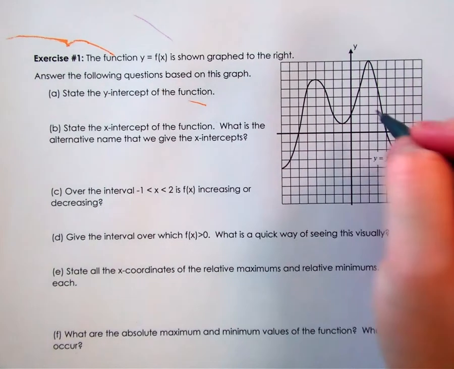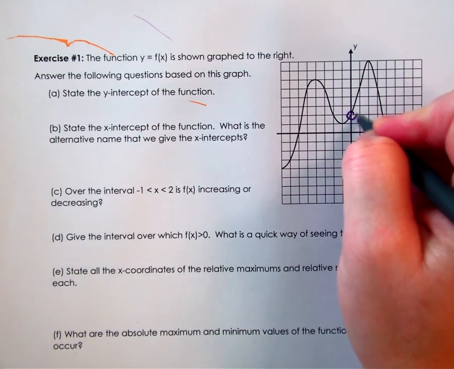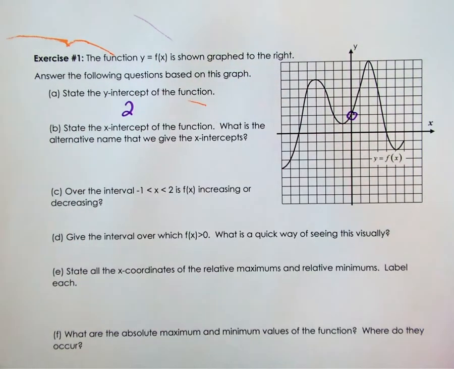So the y-intercept of our function, we just look to the y-axis. Pretty easy. Our y-intercept here is a 2. There is only one y-intercept because it is a function. It can't have more than one y-intercept.